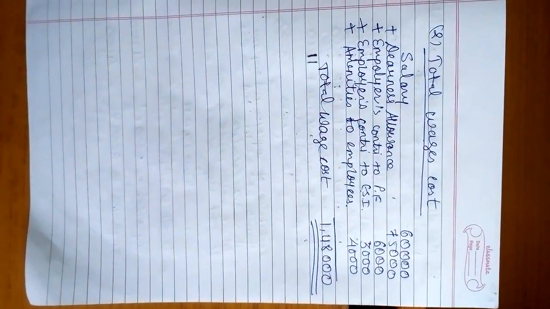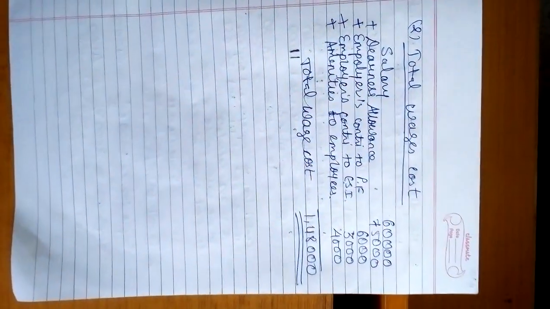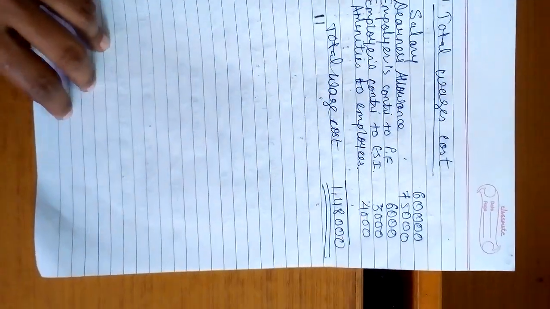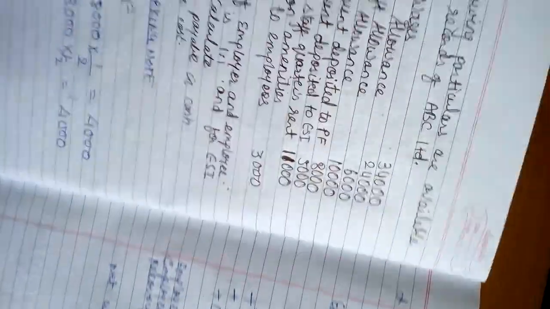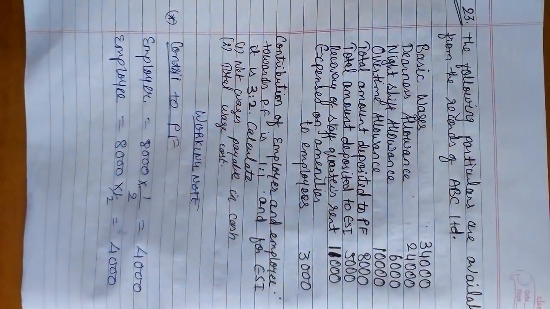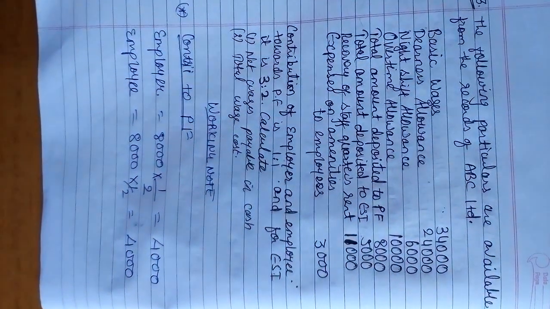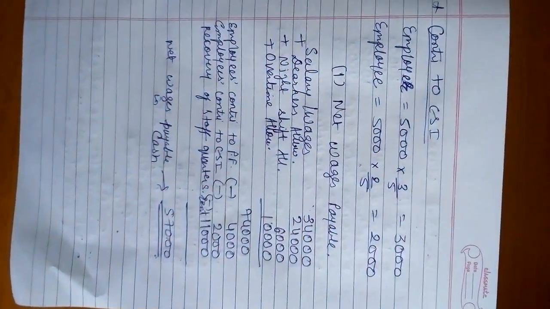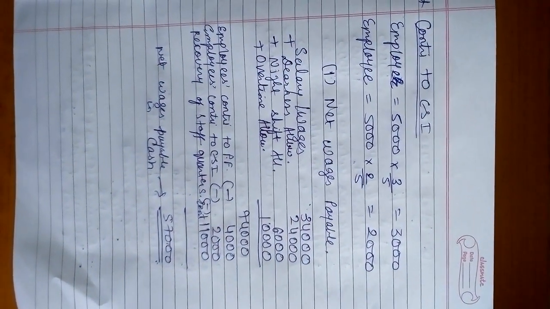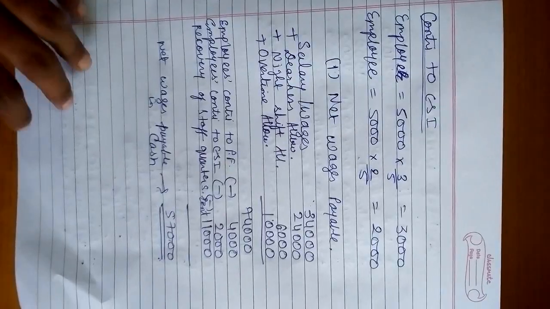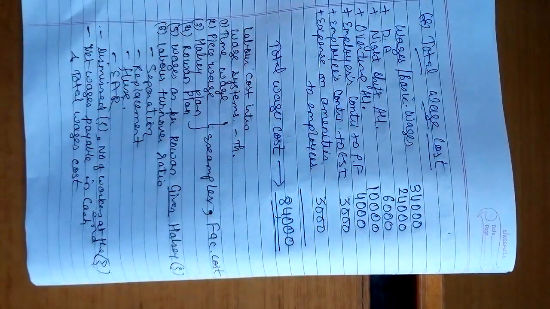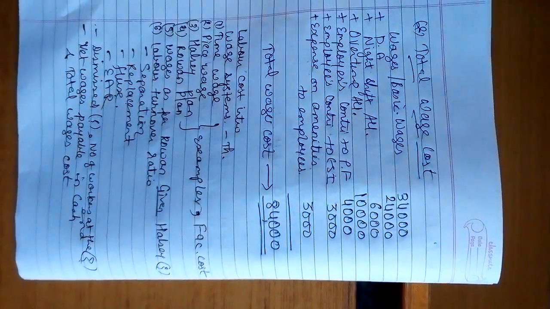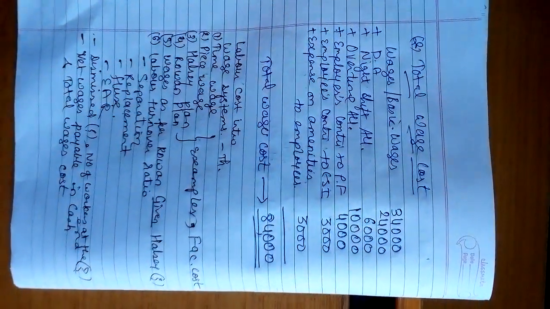Then total wage cost, that is 1,48,000, right? So wage cost is 148 and payable in cash 122,500. Next example, this example number 23. Working note same, contribution to PF 4,000 each, contribution to ESI 3,000 and 2,000, net wages payable 57,000, and total wage cost is 84,000, and the nutshell of the same chapter, right?